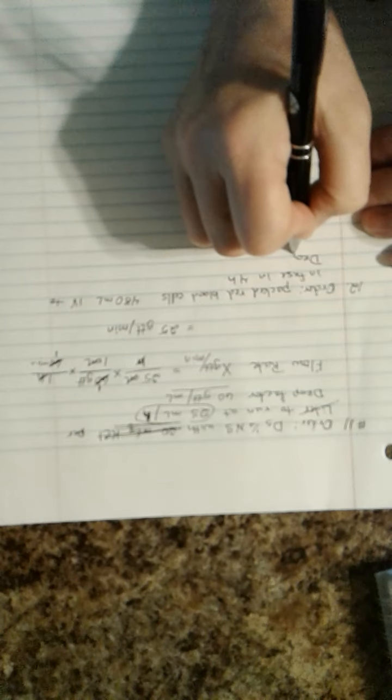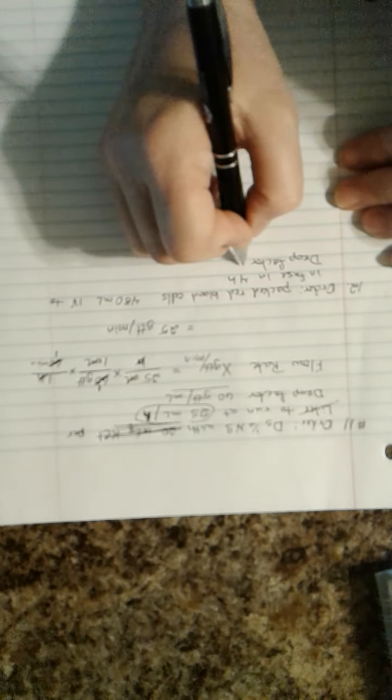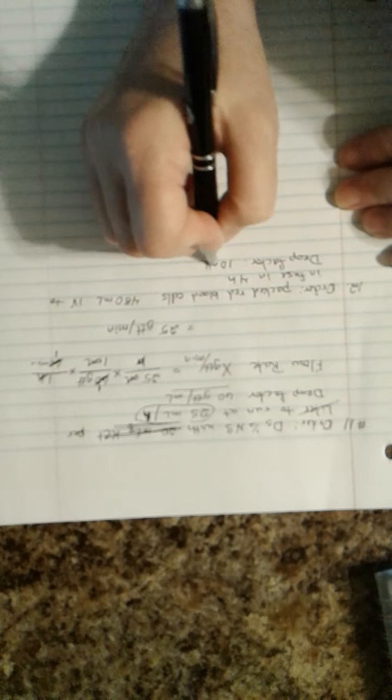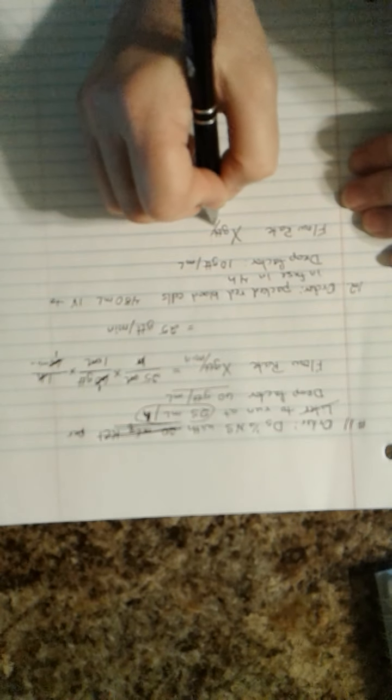My drop factor is 10 drops per milliliter. And again, I want to know the flow rate. Since I've got a drop factor, it's drops per minute.